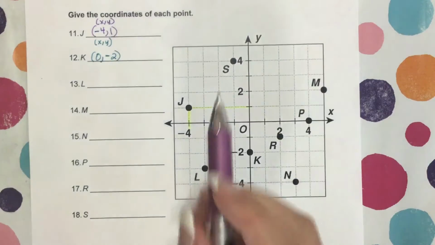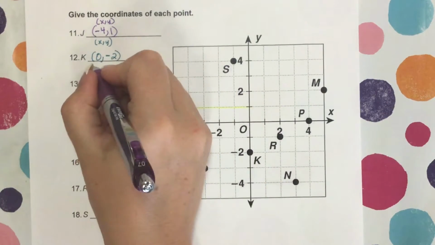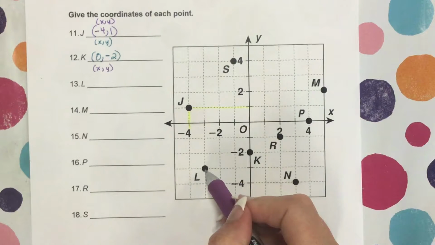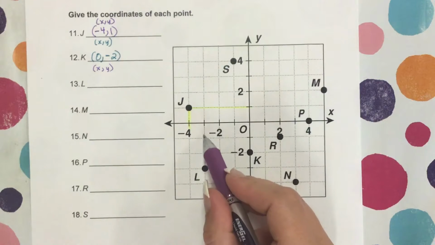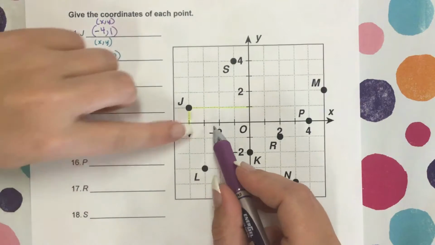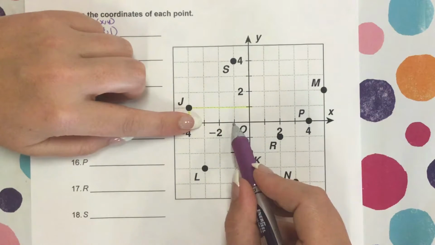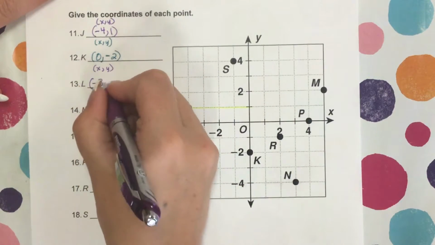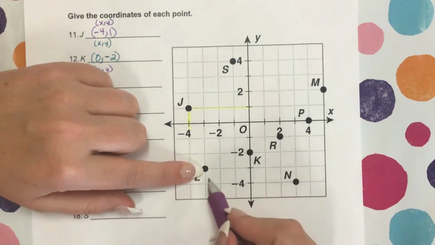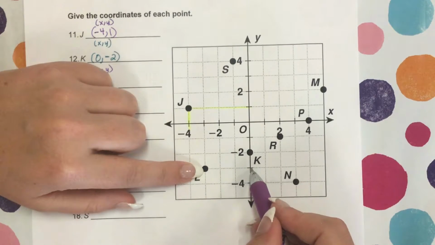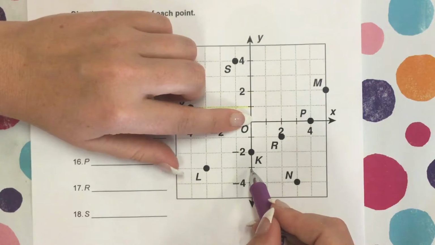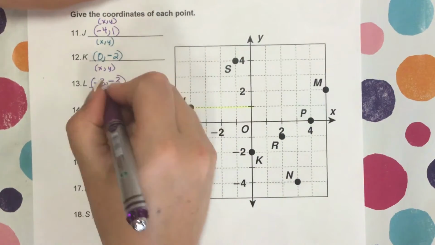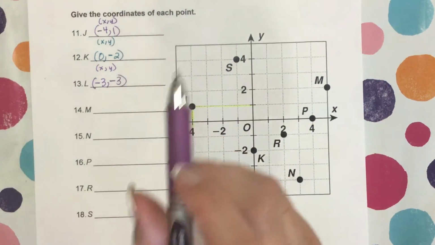Okay, we are back. Let's go ahead and talk about L. L has an X and it has a Y. The X part, if we go directly to the X-axis here, is where X is -1, -2, and -3. So the X part would be -3. We want to find the Y part. We're going to go to the Y-axis, where Y is 0, -1, -2, -3. So the Y part would be -3 as well. So if you got that one right for L, great job.